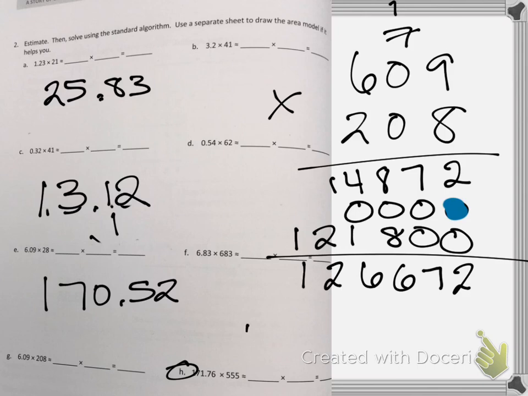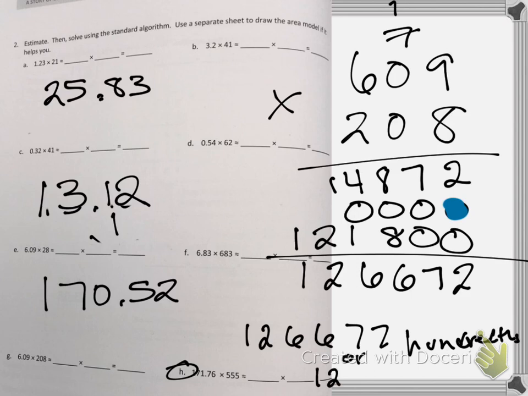Now this is 126,672. So this is 126,672 hundredths, or 1,266 and 72 hundredths. So let me put that in real quick over here. Pause it again if you need to.